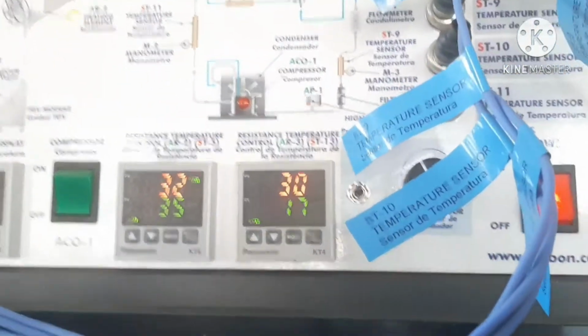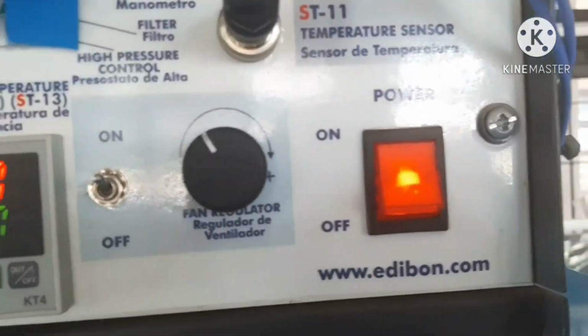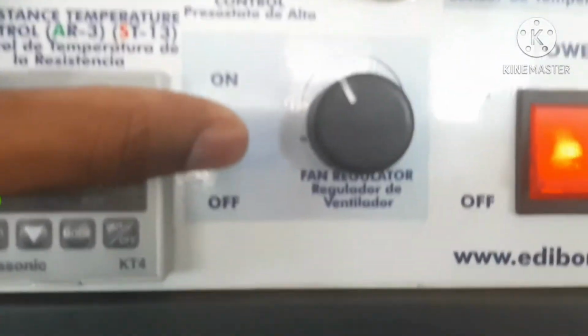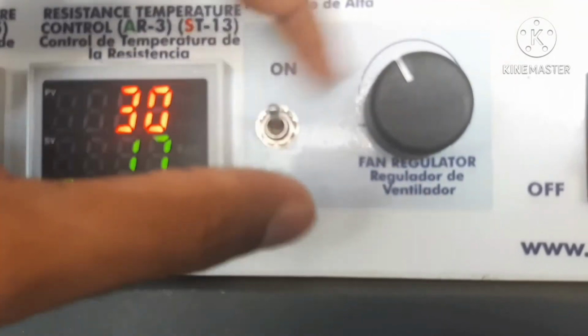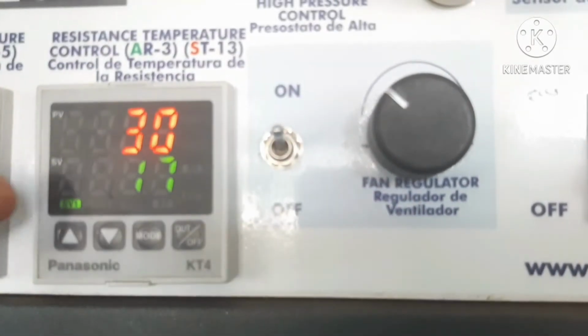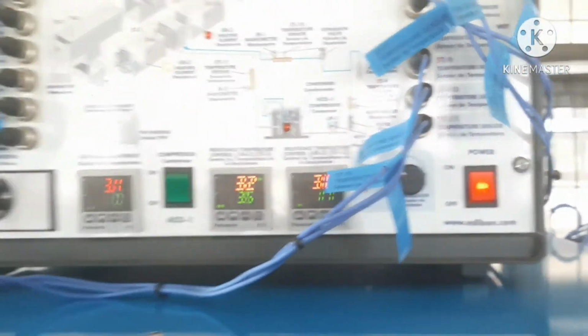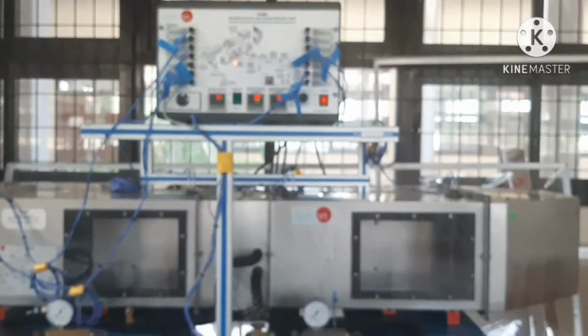And also, I already explained there is a fan to run the airflow in the duct cycle. This is the switch for that. We have to turn it on, and by rotating the regulator we can change the airflow rate. But here we are not going to change the airflow rate; we change the temperature of the airflow by using the heater.